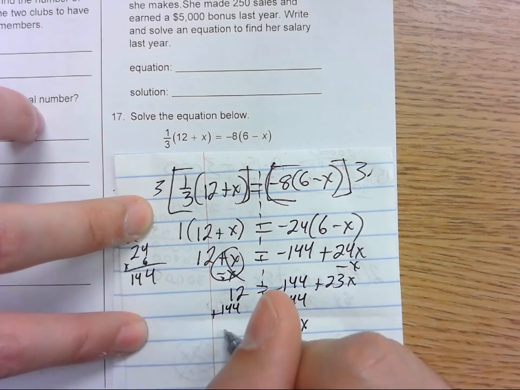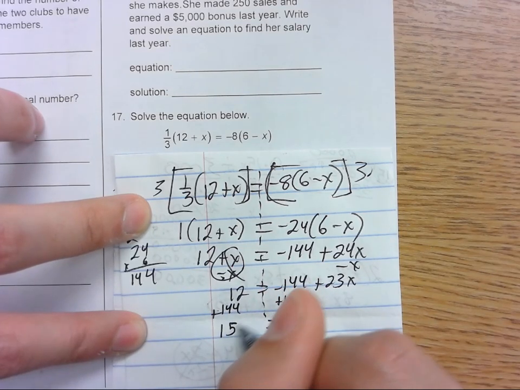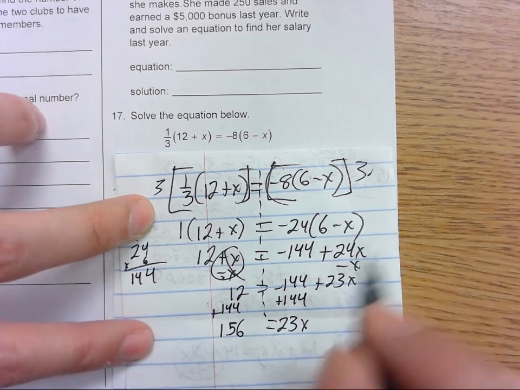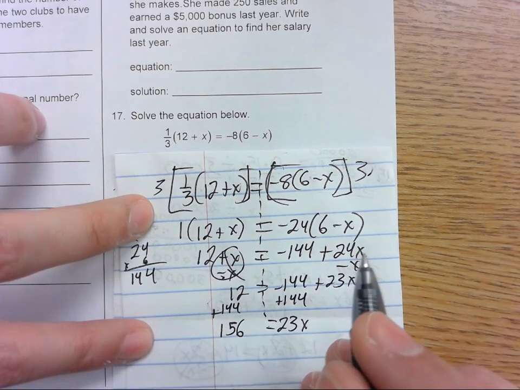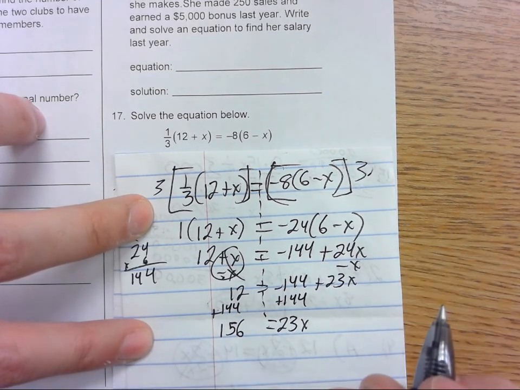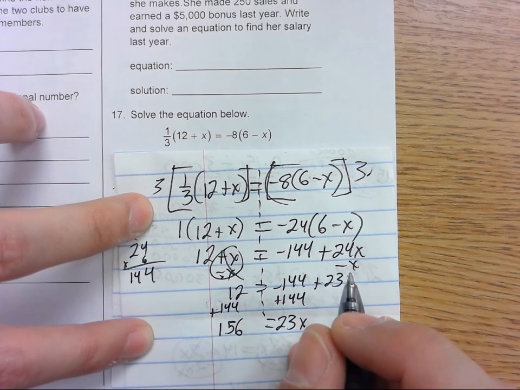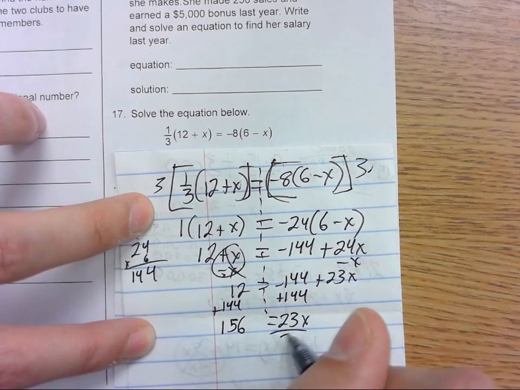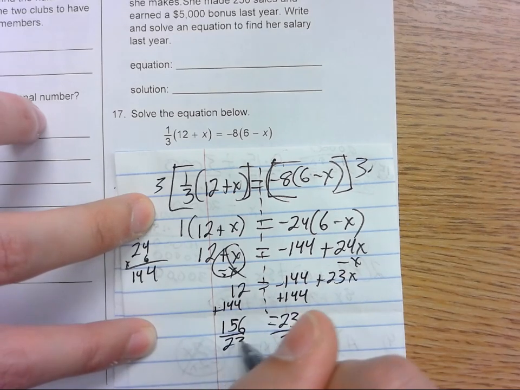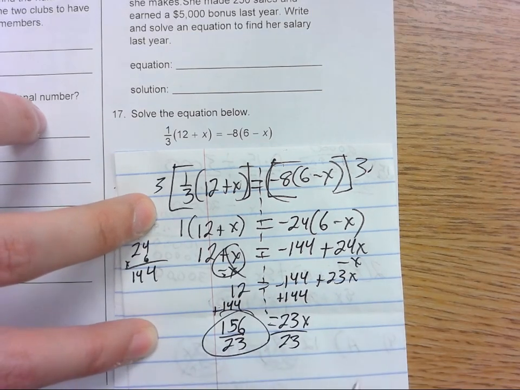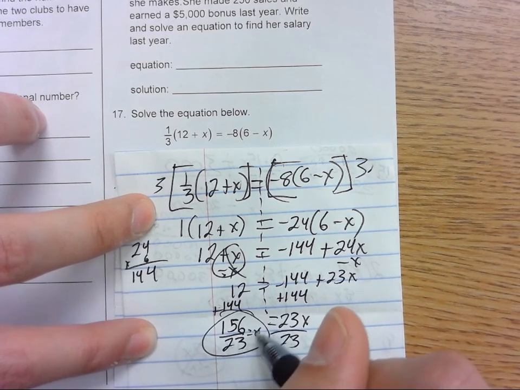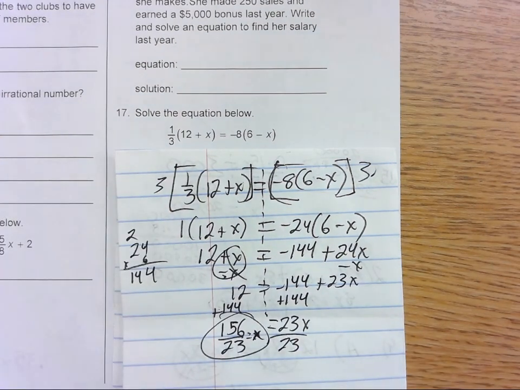23x equals 156. And 23 goes into 156, I don't think it does, so let's just divide by 23, and we're actually going to write that as our answer. x equals 156 over 23.